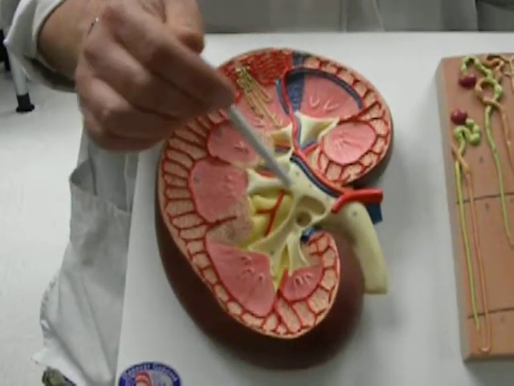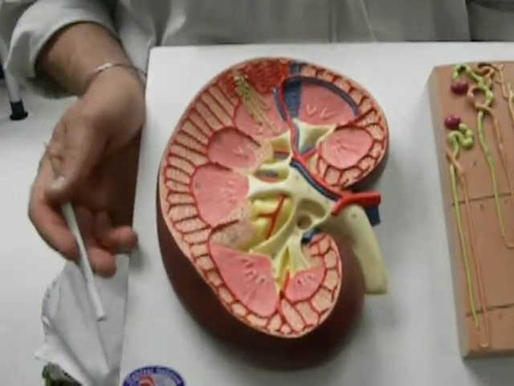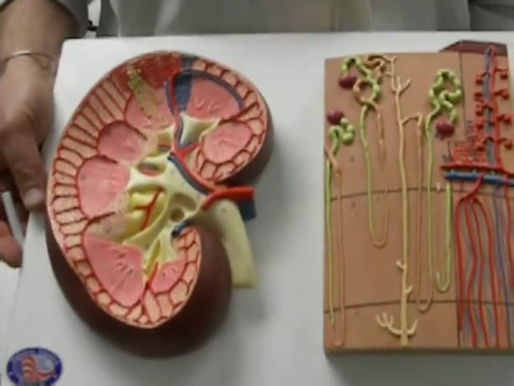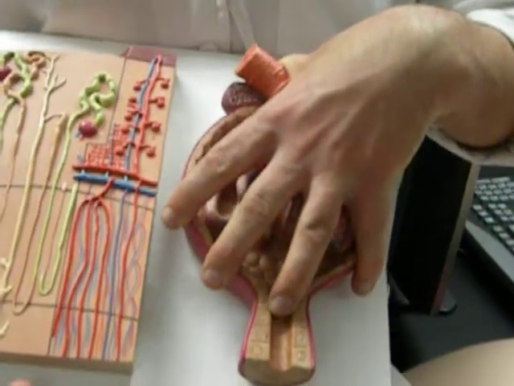While we're sitting here in the pelvis, we'll notice that there's a renal artery, renal vein. And we'll talk about the smaller parts of the kidney. First thing we're going to talk about, renal corpuscle. This is a massively blown up one.